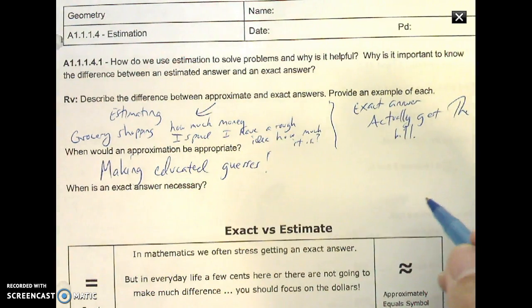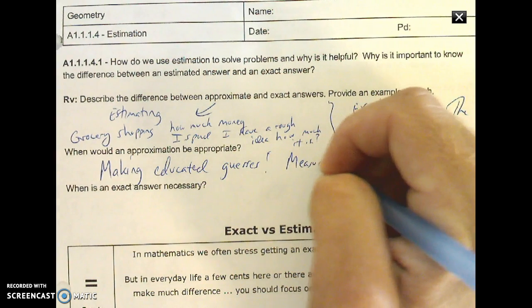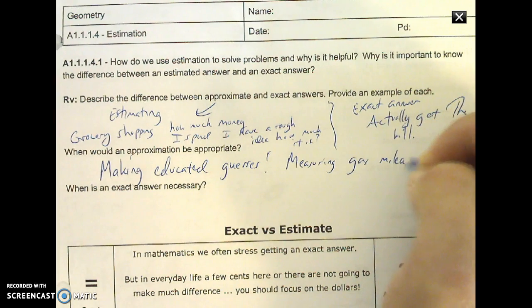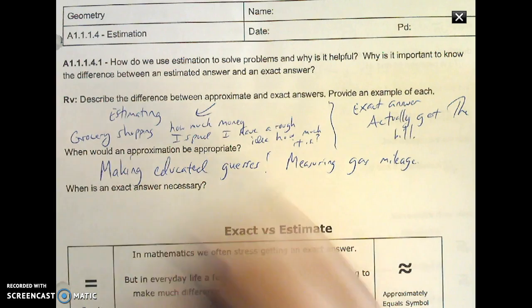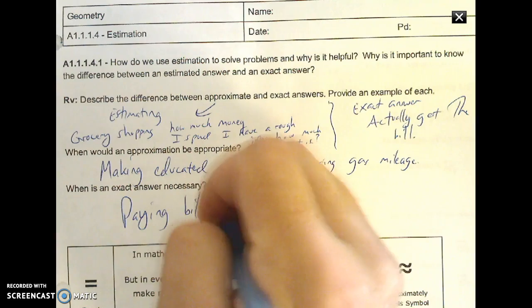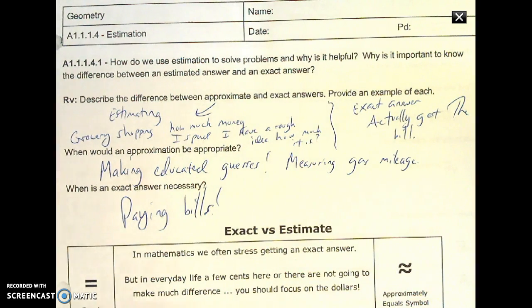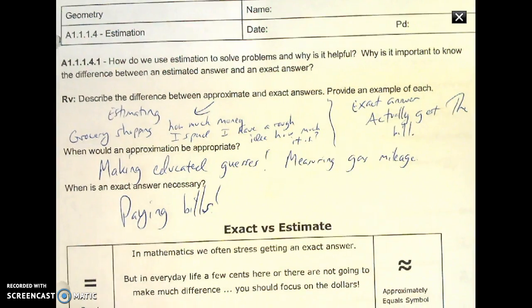All right. Things like maybe measuring gas mileage. Okay, that all works. Is an exact answer necessary? Paying bills. Okay, anything with money. So you're not going to make an estimate on what you owe for a bill. Man, my handwriting's awful. Truly sorry about that.